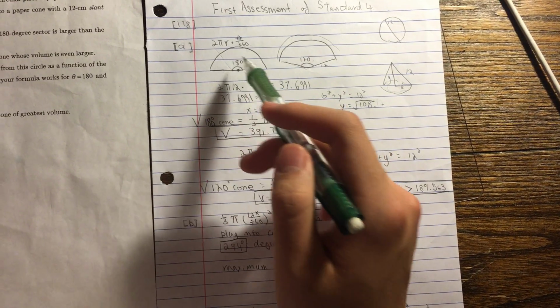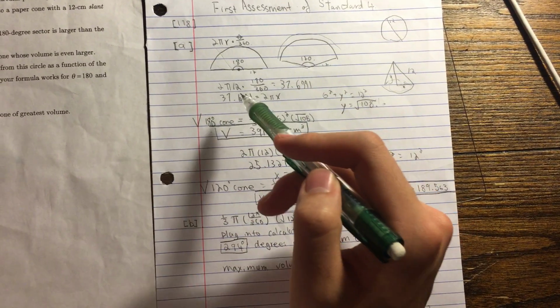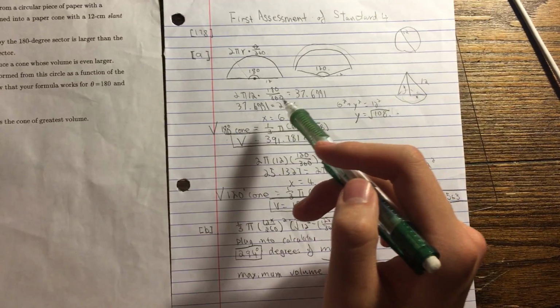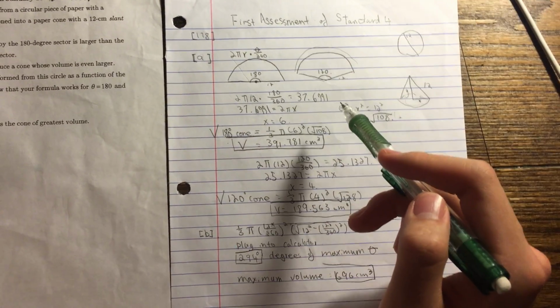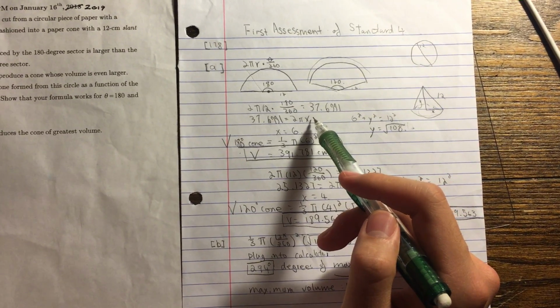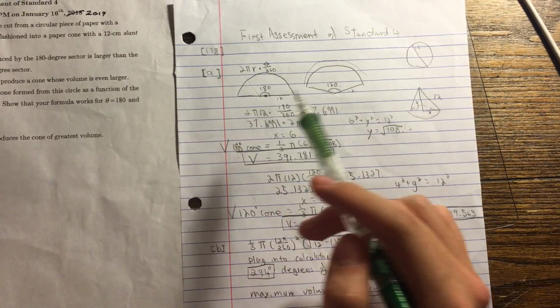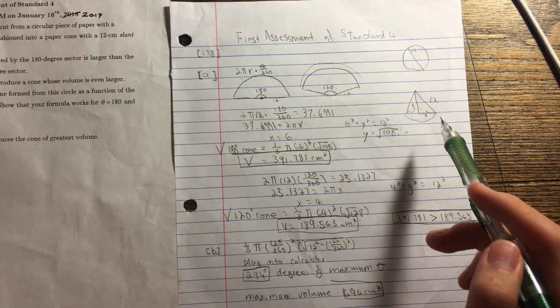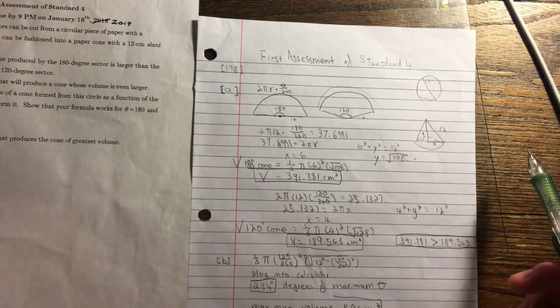Coincidentally, this is just a semicircle, so it's the circumference divided by 2. Now we have found the arc length. This is going to be the base of our cone.